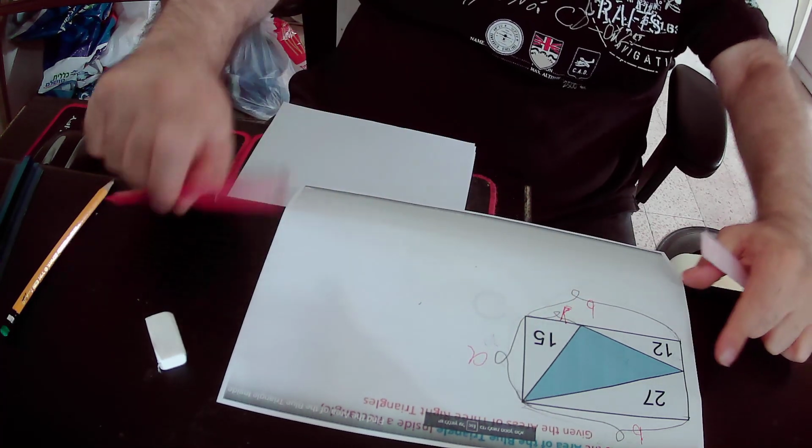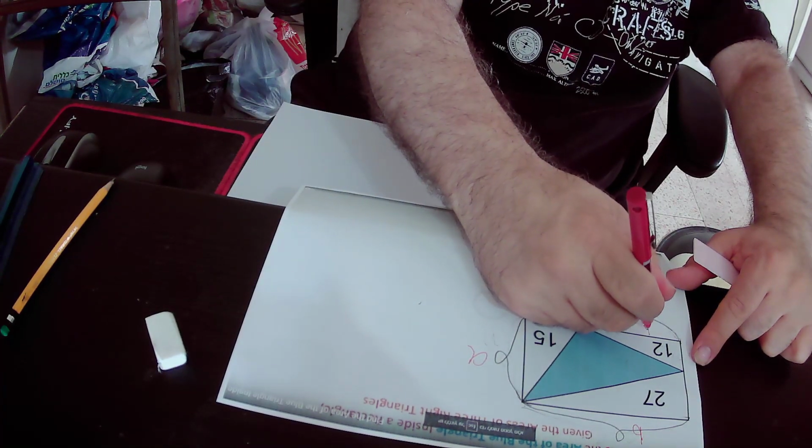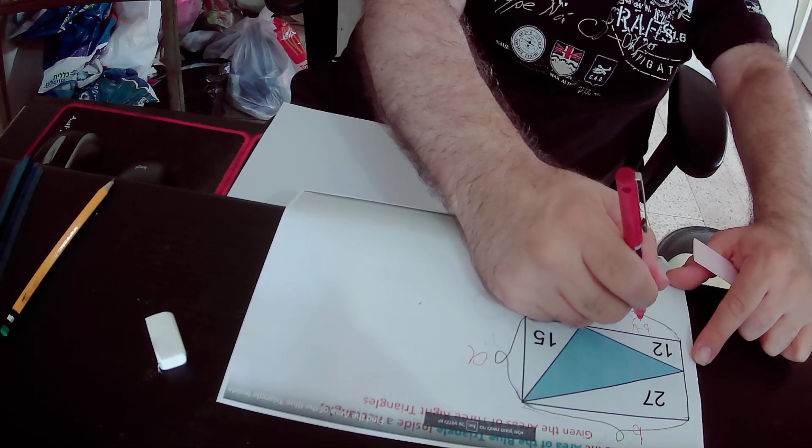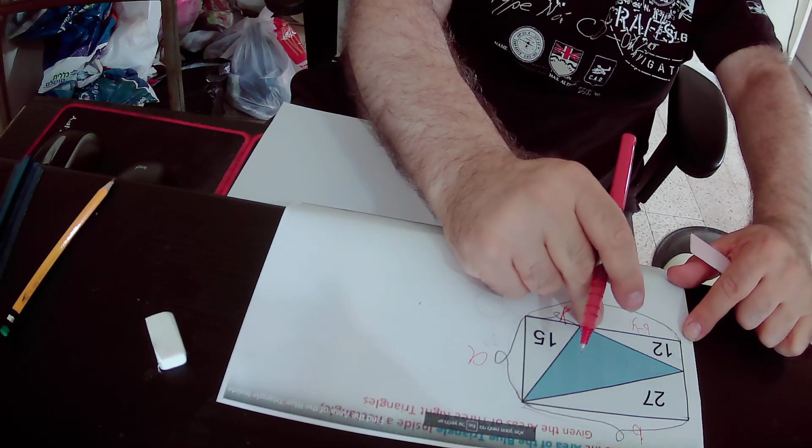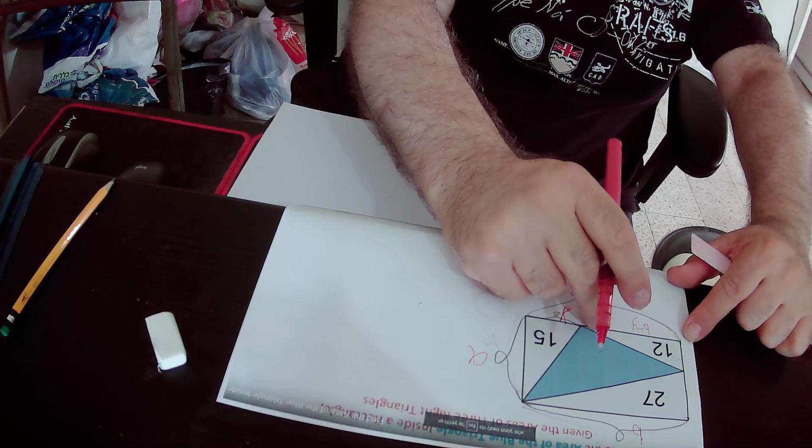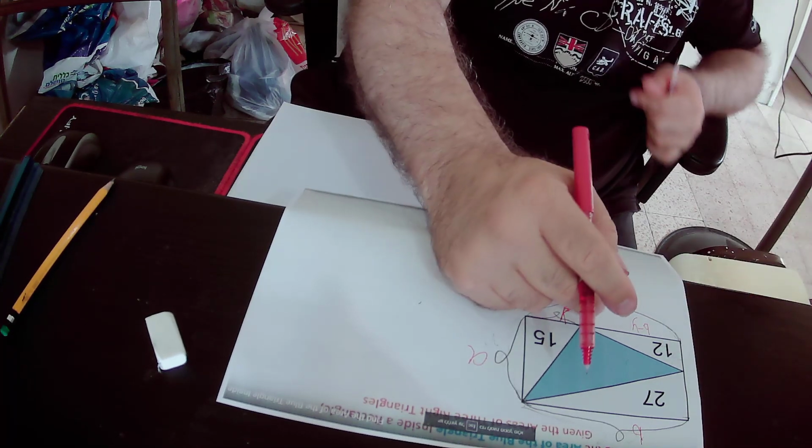So it is B minus y. So B minus y is the base of the triangle whose area is 12 units.